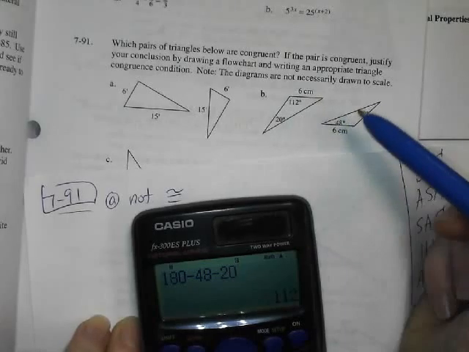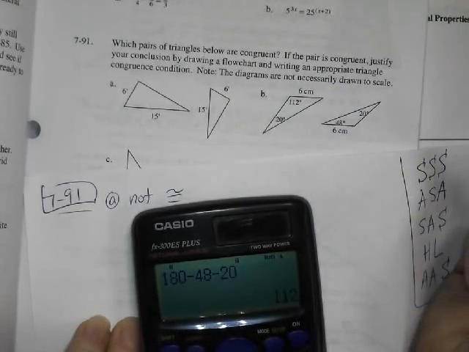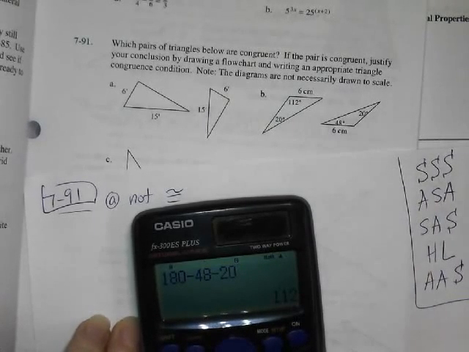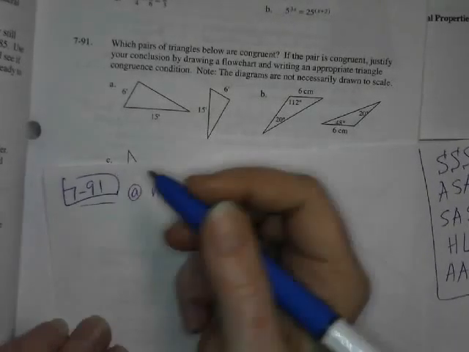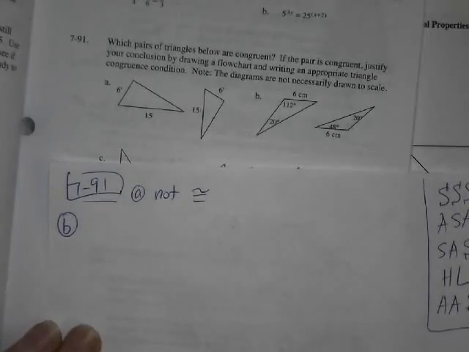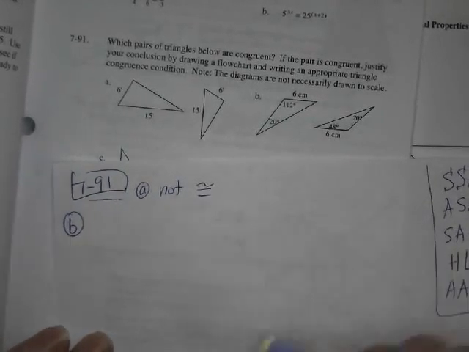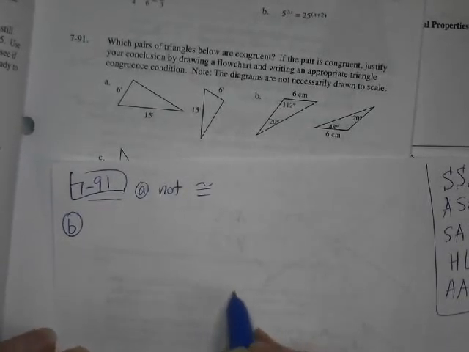So I have angle, angle, angle, and I have a side, so that's angle, angle, angle, side. Angle, angle, side is one of them. So on B, I'm glad they're congruent, but that means we have to do a little flow chart. I'm going to make our flow chart a little more simple than in the book. I usually like to start at the bottom by saying the 2 triangles' names.